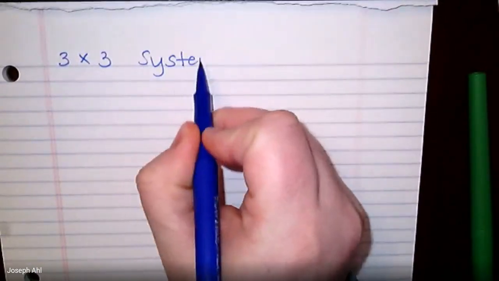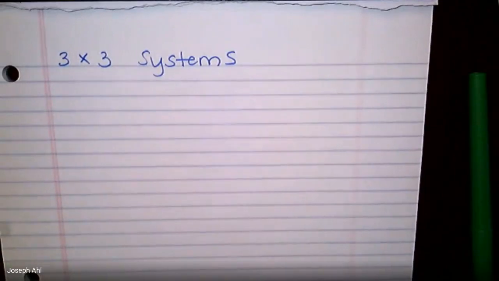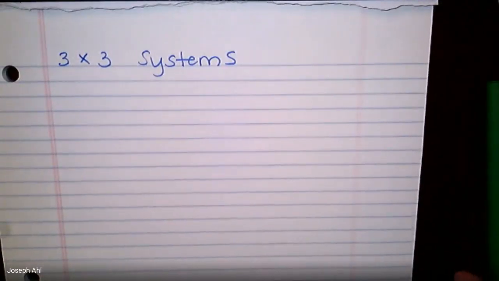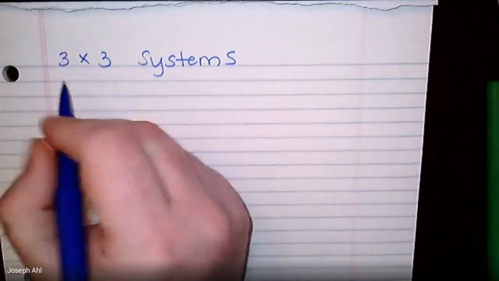So I'll show you what I mean when we write down the first example here. All right, in our 3x3 systems today, I'll write down the first example, and then I'll show you what the goal looks like and what row echelon form looks like for a 3x3 system.